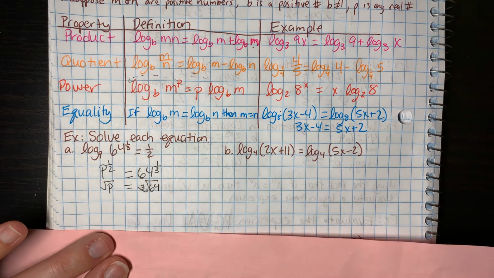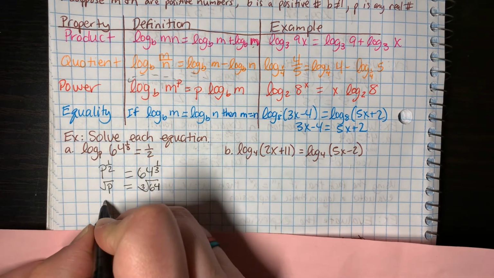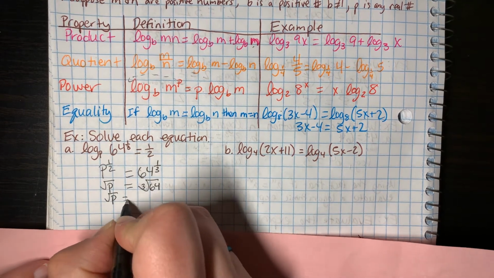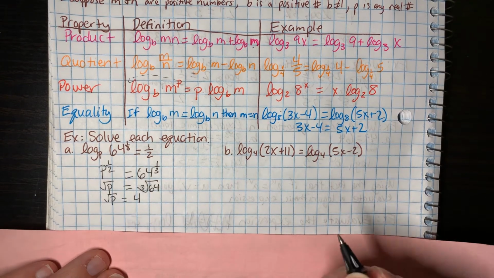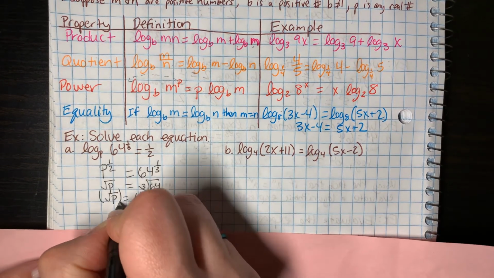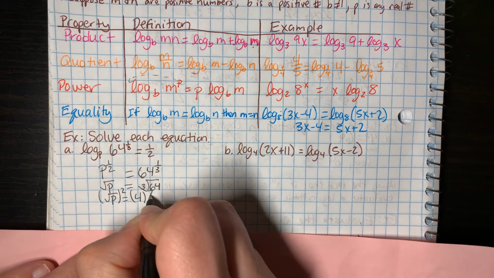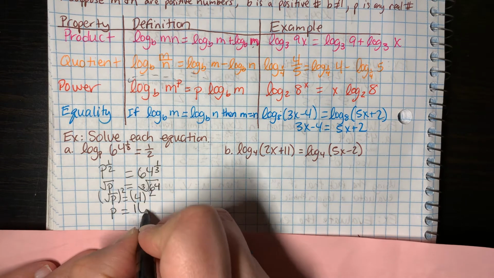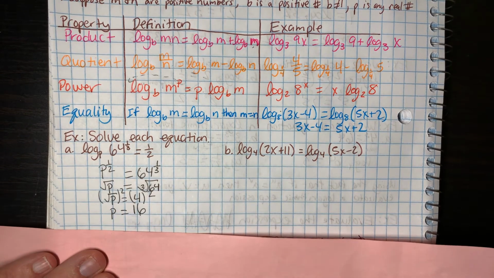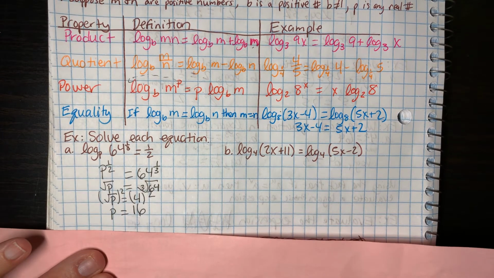We know that the cube root of 64 is 4. Now we can square both sides, and p is going to equal 16.